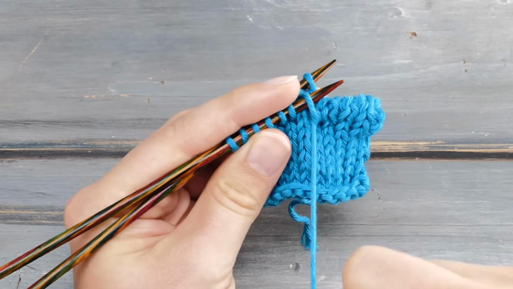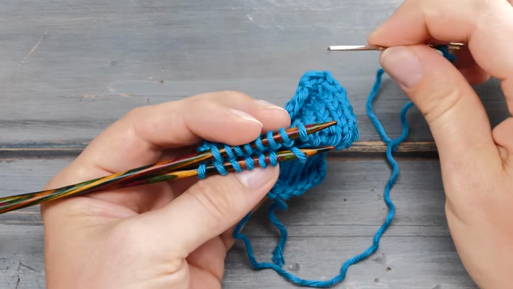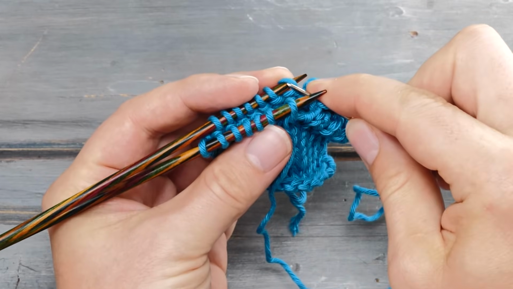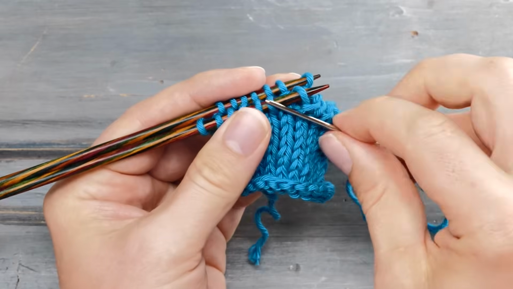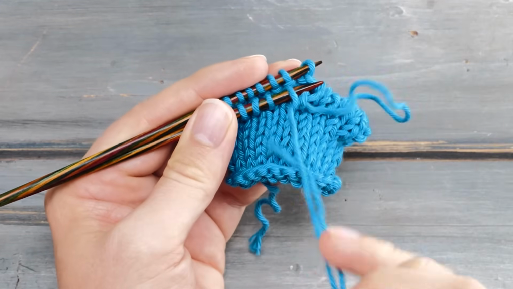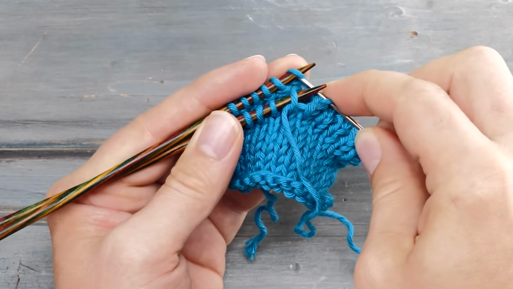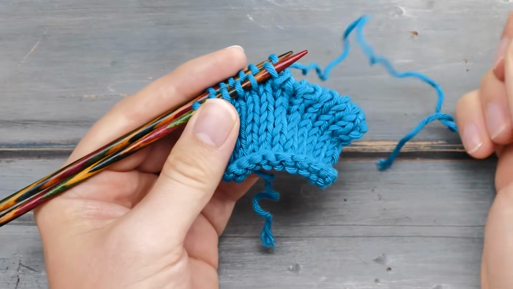Then you move up, exit the stitch through the front. Remember, front is here. Exit through the front, enter through the back. One more time. Exit through the front, enter through the back. That's all you need to remember.